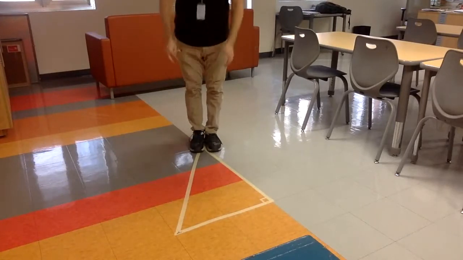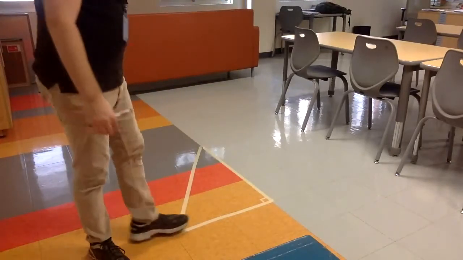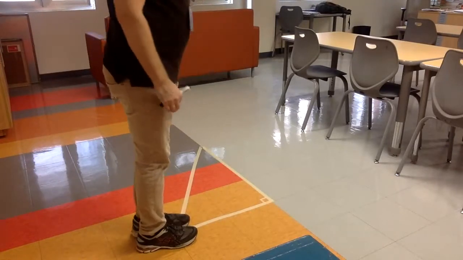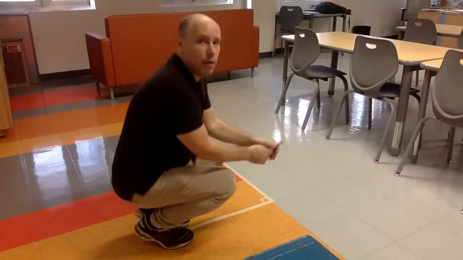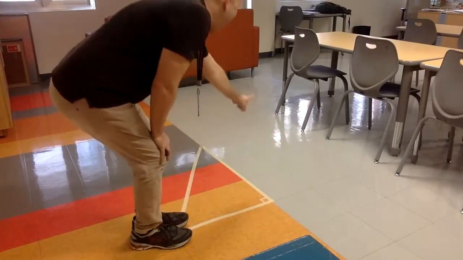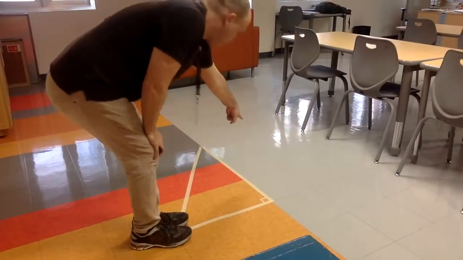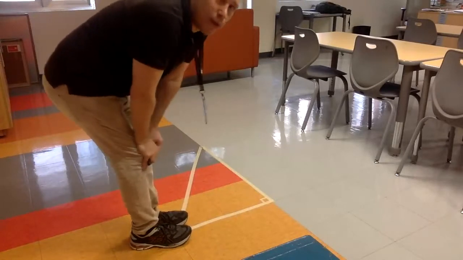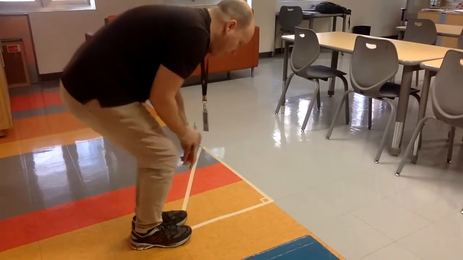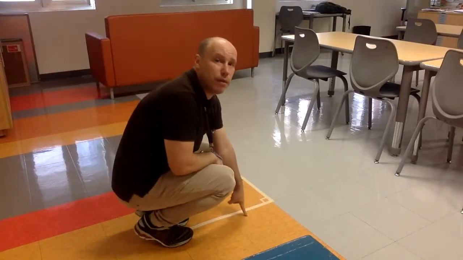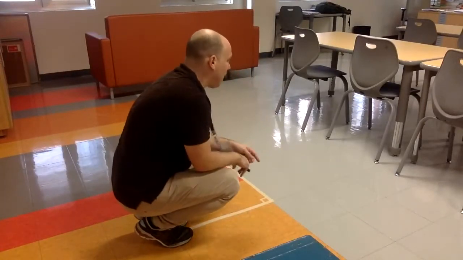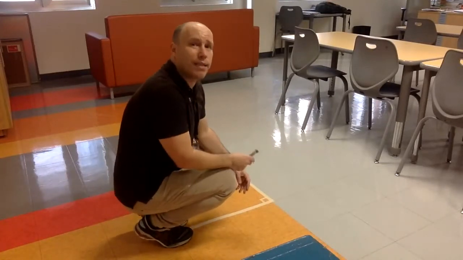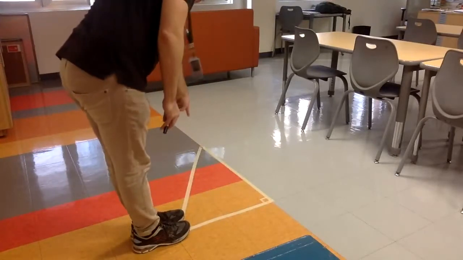Next, I'm going to ask Purva to stand at alpha. Kashamia, what side is opposite to alpha? She'll say, that is now the opposite side. Then I'll say, Kennedy, what side is adjacent to alpha? He will say, this side is adjacent. Lastly, I'll say to Ryota, what side is the hypotenuse? And I'll say it's the same side as always.